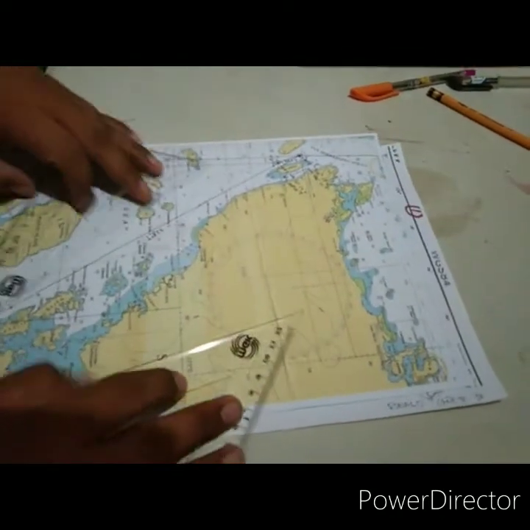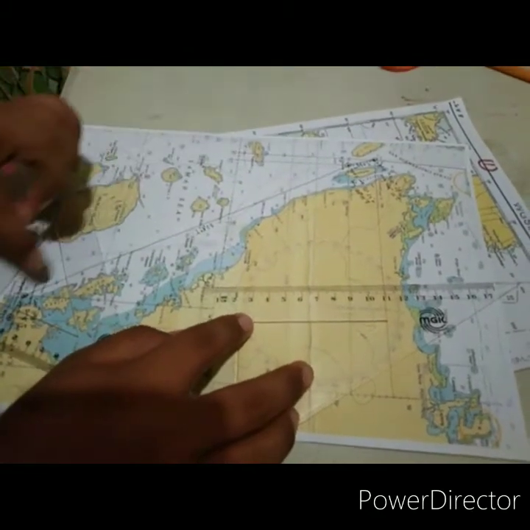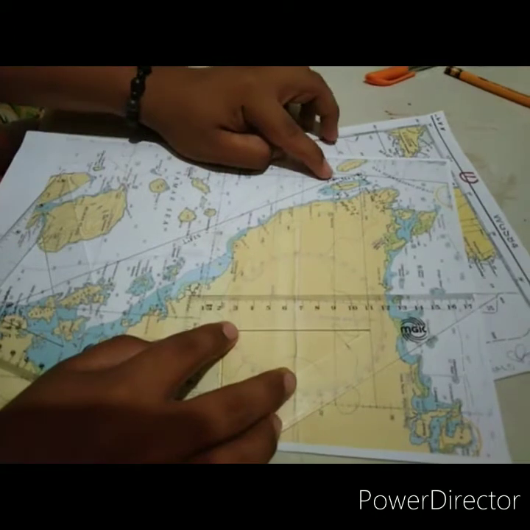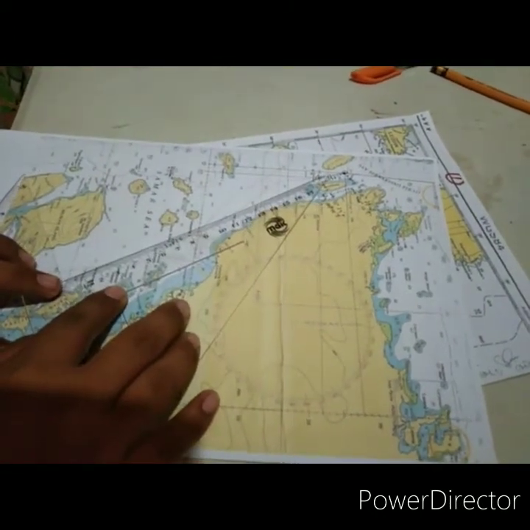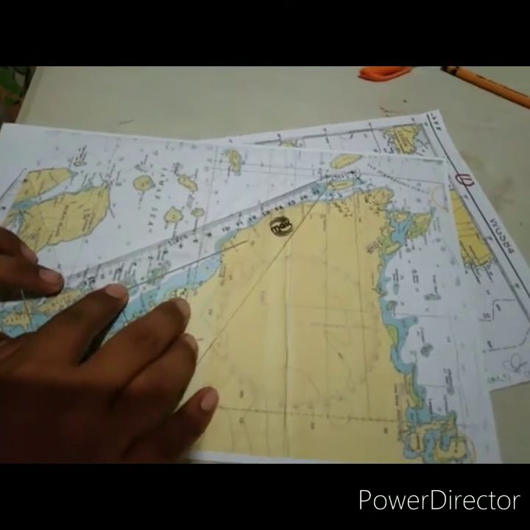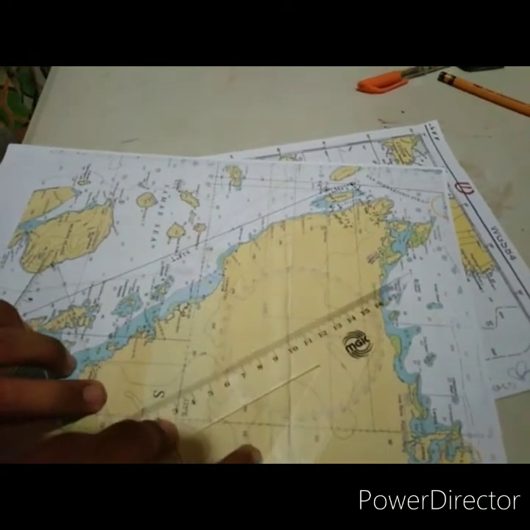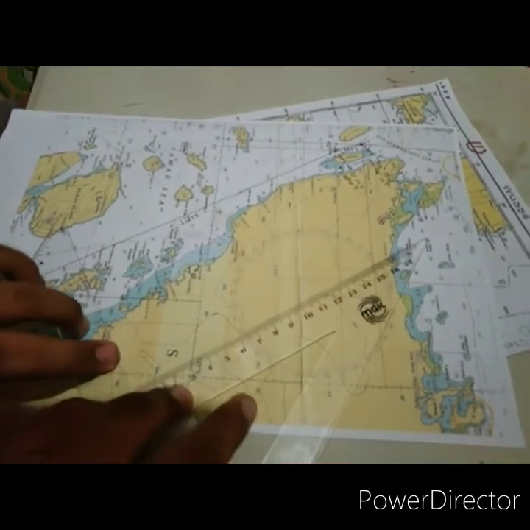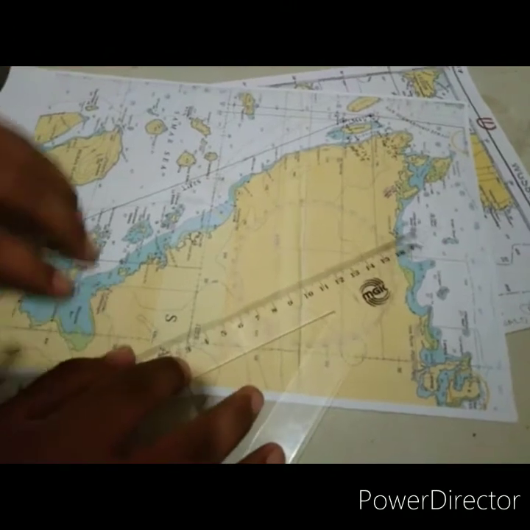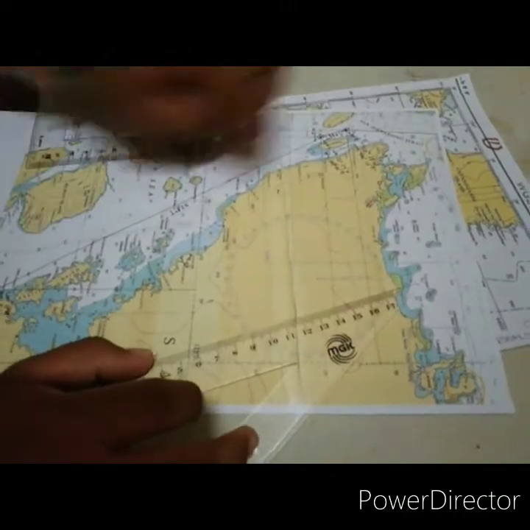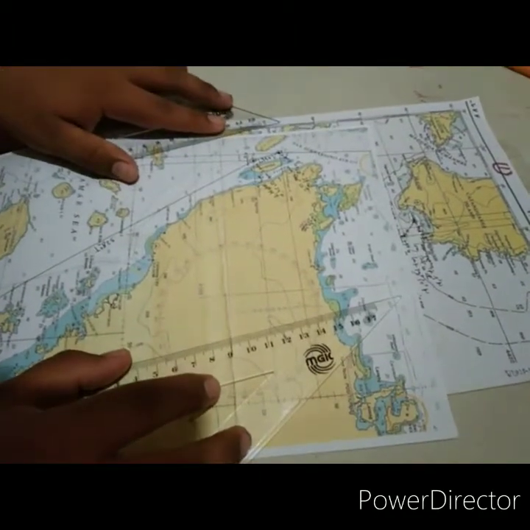Next, waypoint 2 to waypoint 3 is 328 degrees true. That is its corresponding course.